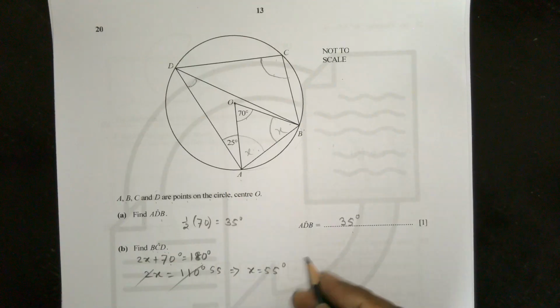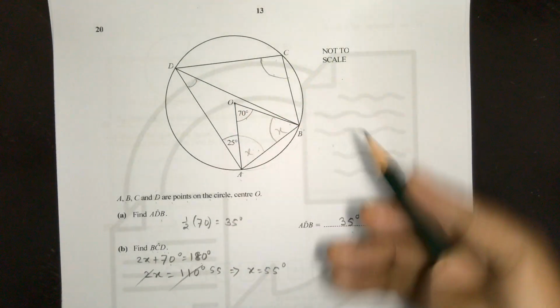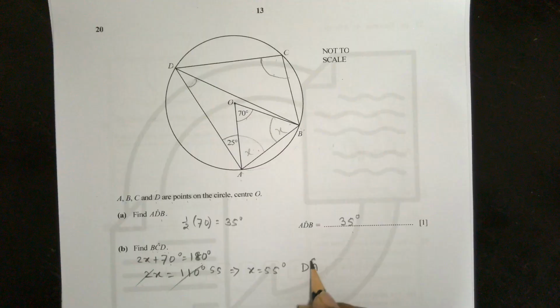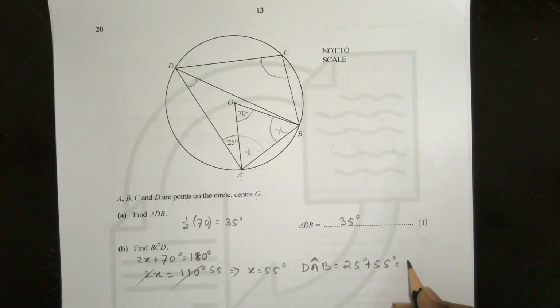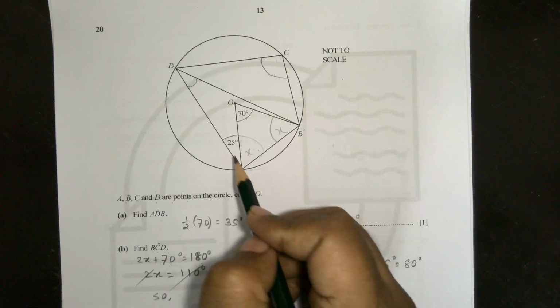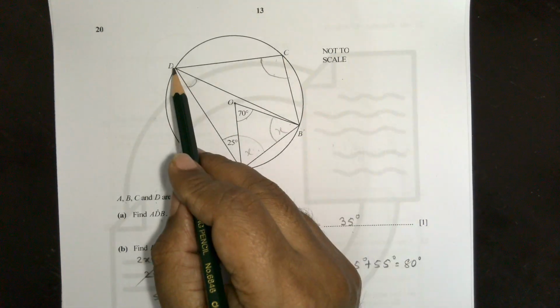So what is DAB? The DAB is actually 25 plus 55, which is 80. So what is the angle BCD?